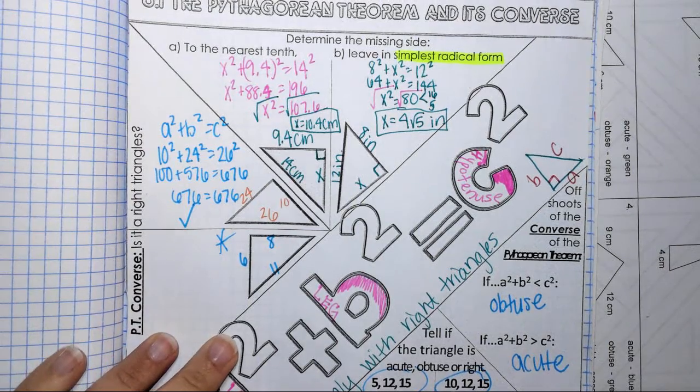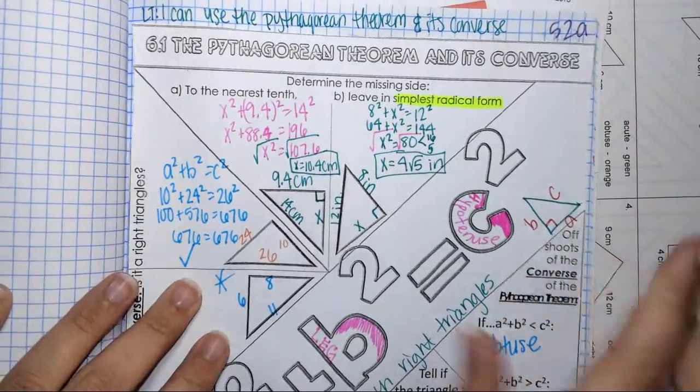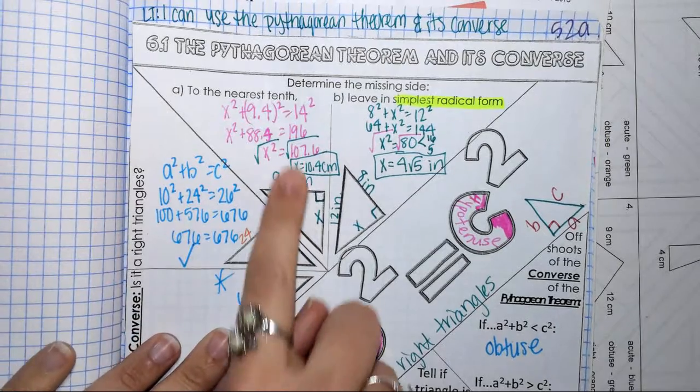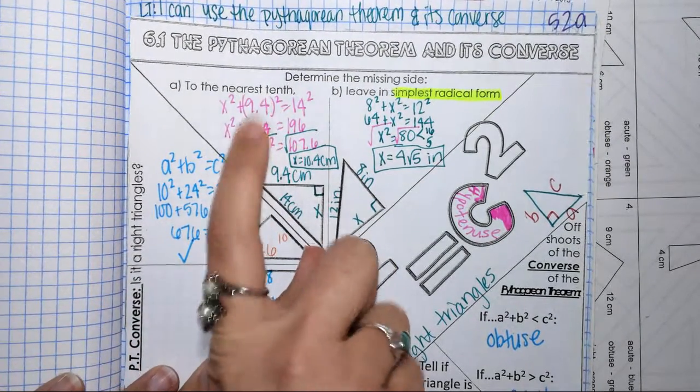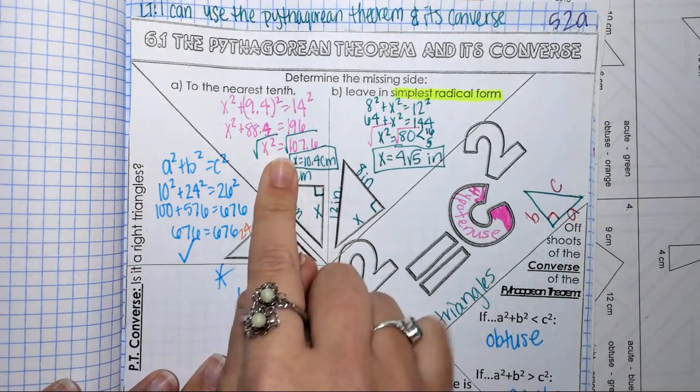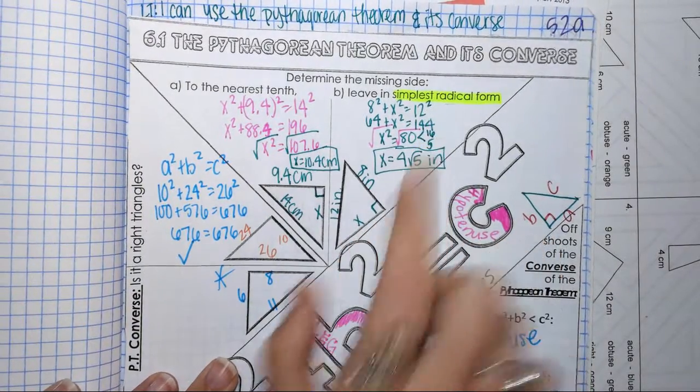What we did yesterday. So the first thing we did was we used the Pythagorean theorem to find the missing side length to the nearest tenth. And that's where we used our calculator, right? And we took the square root.